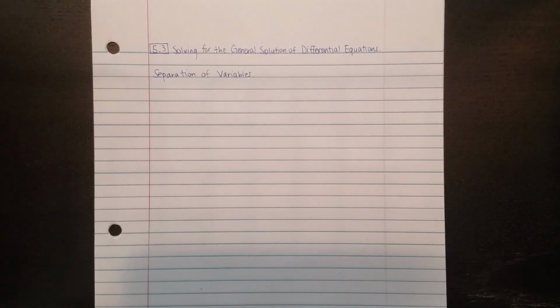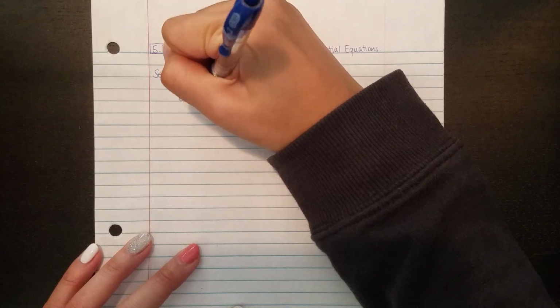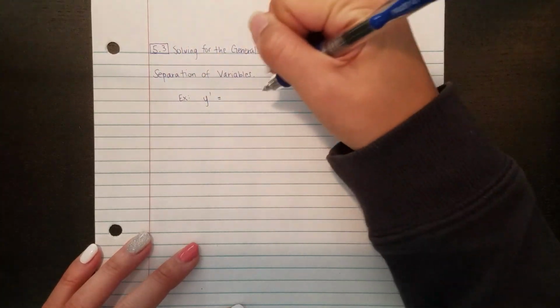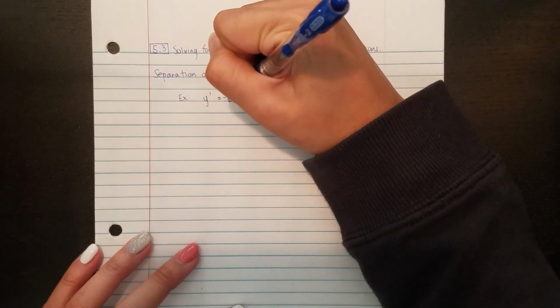And this method is like what it sounds. We are trying to separate the variables. So let's do an example. Our differential equation is going to be y prime equals negative 6xy.